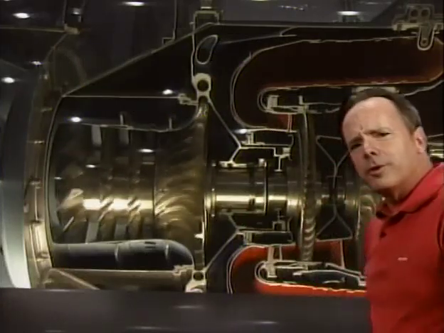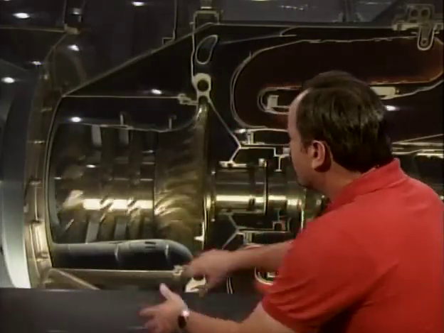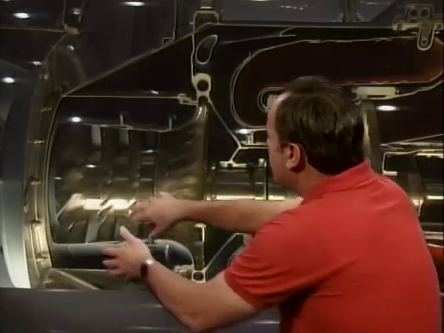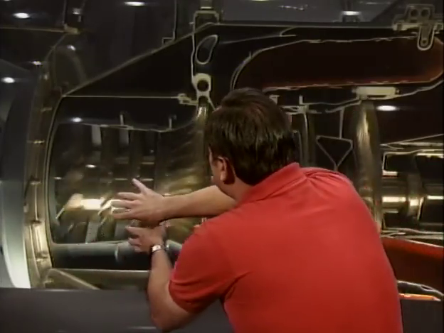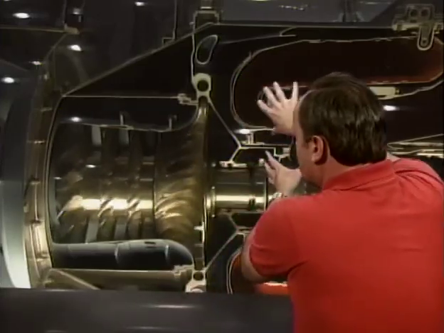Now let's move a little further back in that engine and take a look at the compressor section of the engine. And of course the whole idea of the compressor section is as the air moves aft in the engine, you increase the air pressure before you go into the burner can. Now there are two types of compressors you can have.